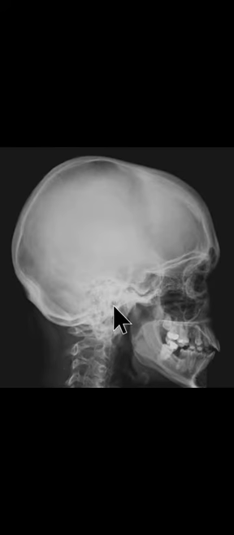Behind the external acoustic meatus, you get the mastoid process and mastoid air cells. This is the mastoid part of the temporal bone, having the honeycomb appearance of the mastoid air cells, which are situated behind the external acoustic meatus.